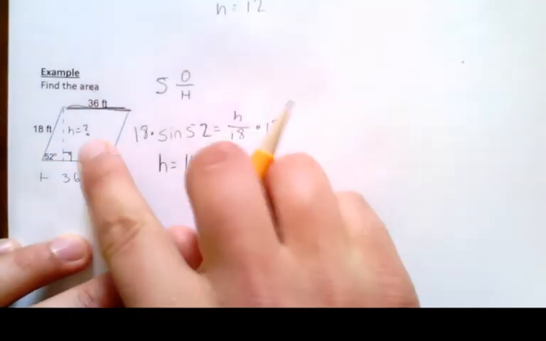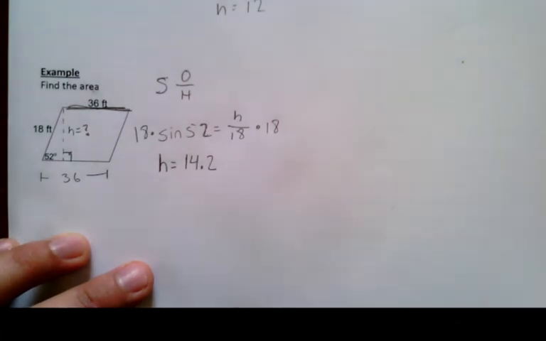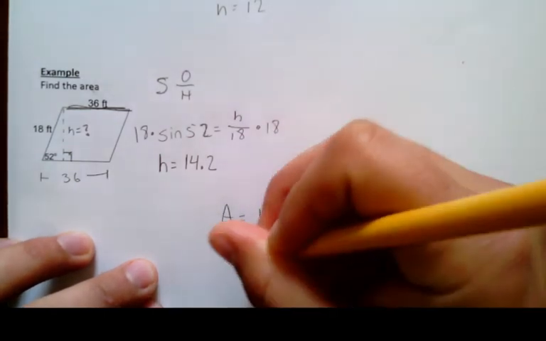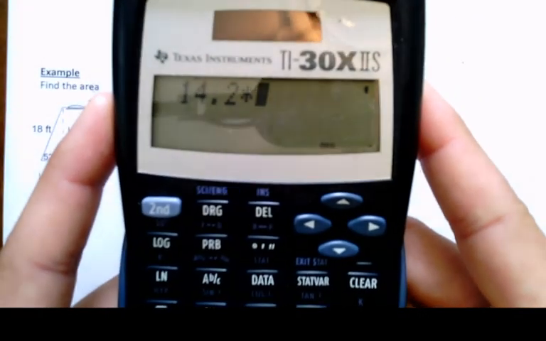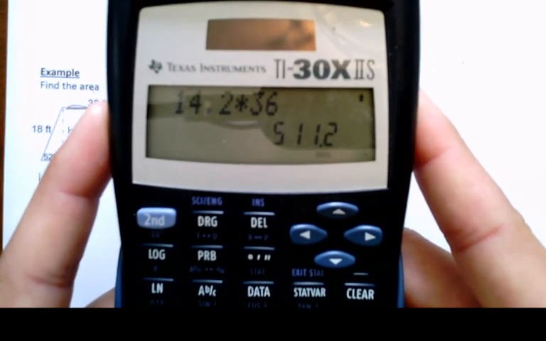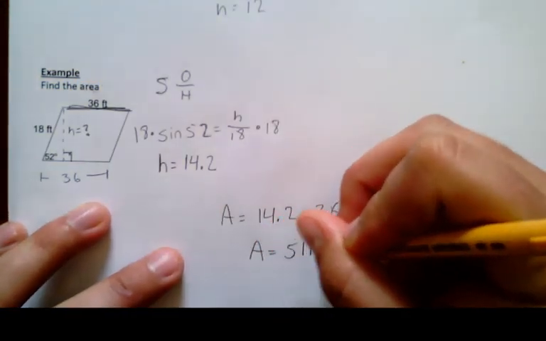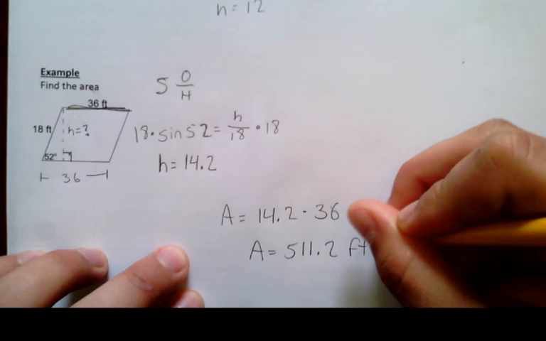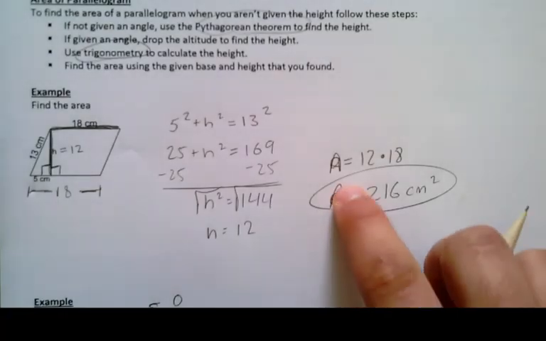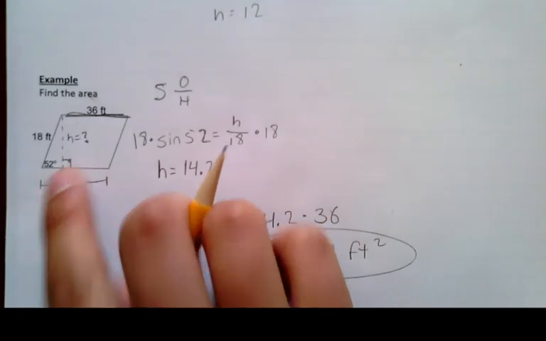Right now, we know the height of this could be 14.2. So now that I have the height, all I'm going to do is plug into the formula. I have area equals 14.2 times 36. I'm going to multiply those values. 14.2 times 36, and I'm going to get 511.2. We're finding areas, so that's going to be feet squared. So sometimes when solving for parallelogram area, you need Pythagorean theorem, as we did with this example. And sometimes you need trigonometry. That's where you drop the altitude and find the height yourself.